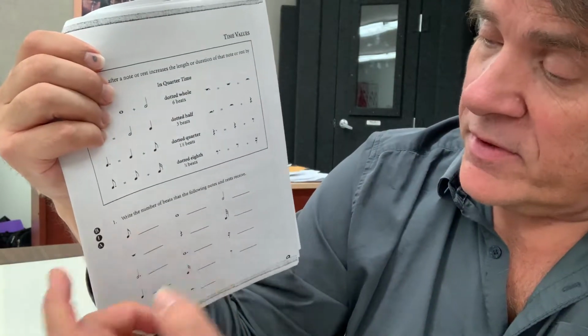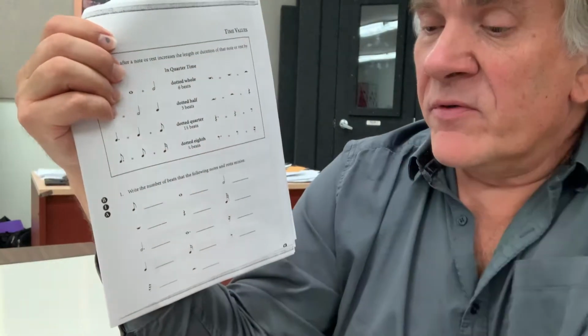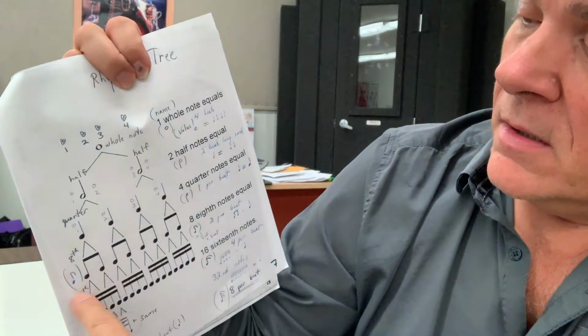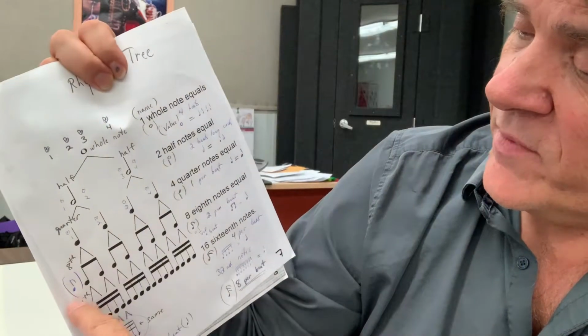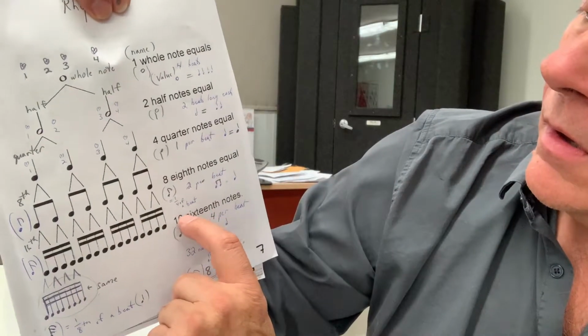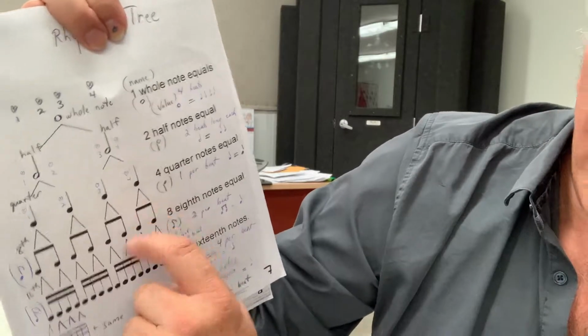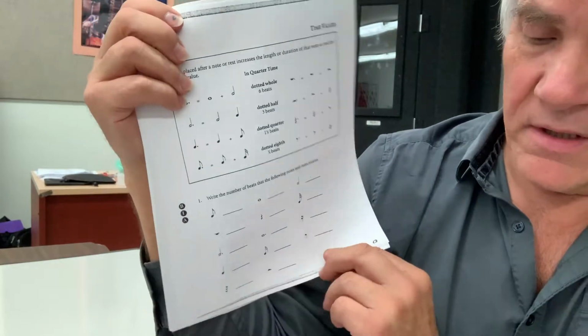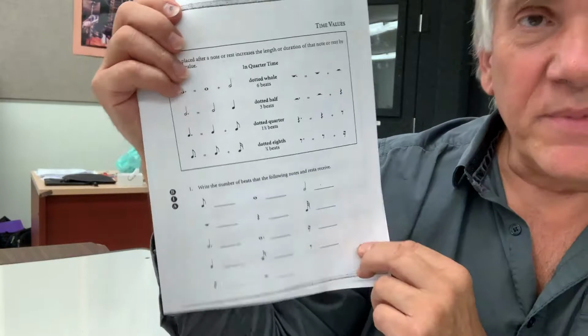So the 8th note is worth half of a beat, because you need to have 2 of these per beat. Okay? If you go to the rhythm tree, it's pretty clear that that's what it means. You have to have 2 of them equal to 1 beat. So one of these is worth half of a beat, because you need 2 of them in the beat. Okay, I think that's pretty simple. So you should be able to figure that out using this particular chart, to figure out these answers about the beat value.